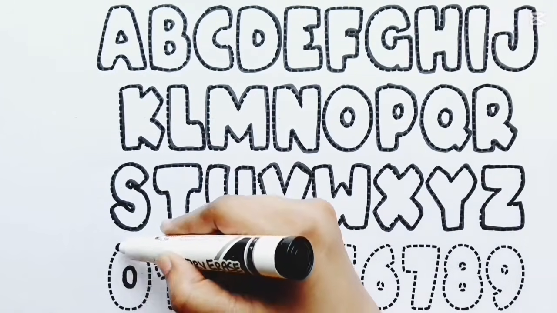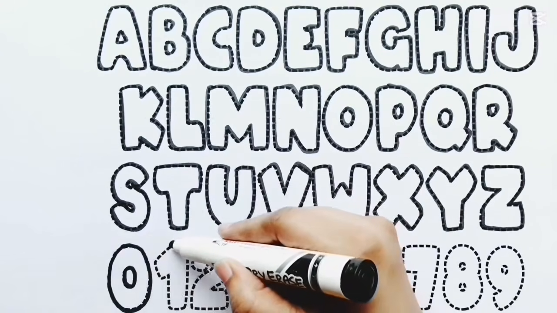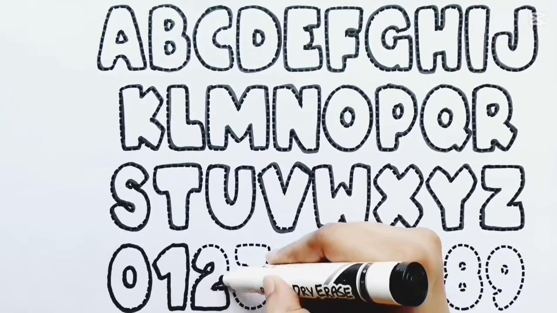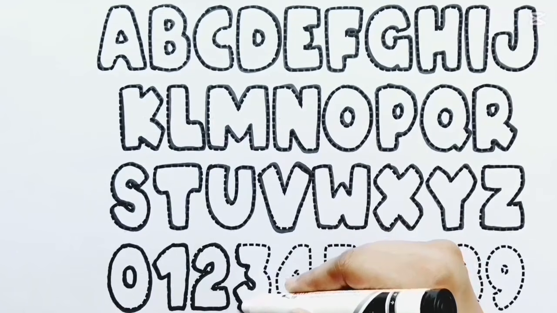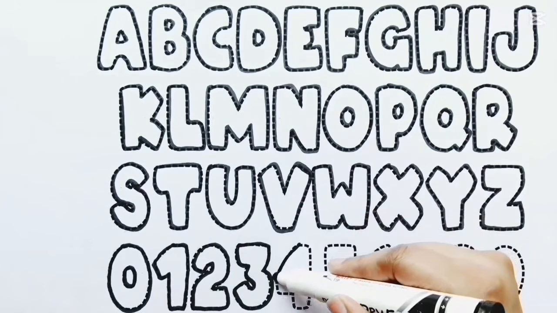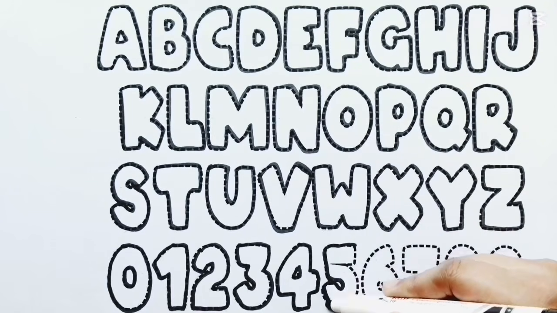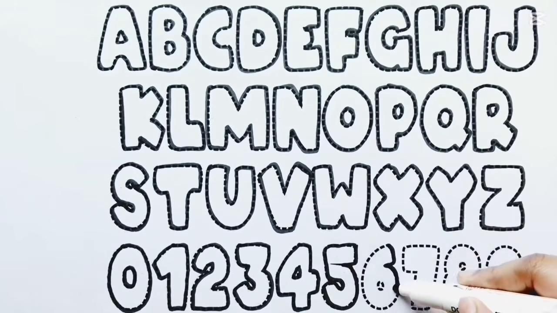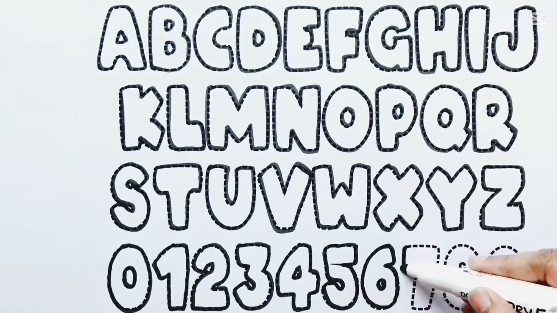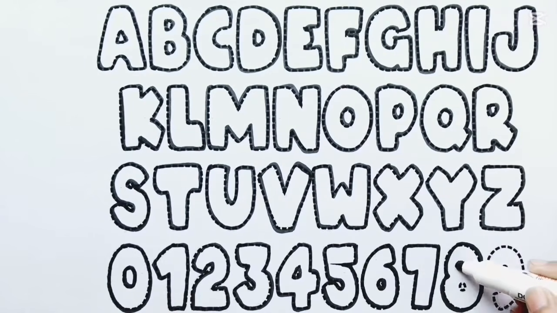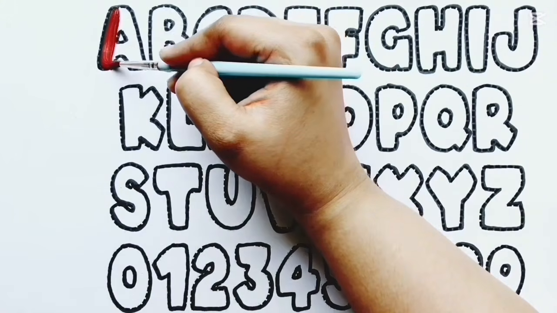Let's count. 0, 1, 2, 3, 4, 5, 6, 7, 8, and 9. Let's paint. Brown color.